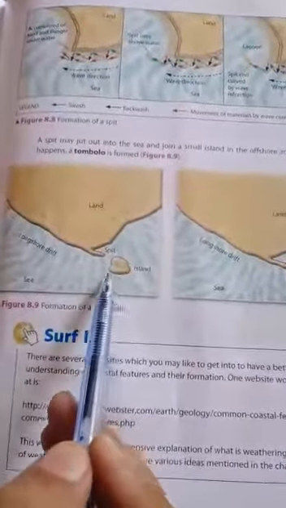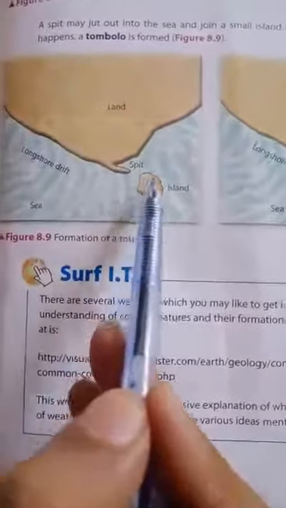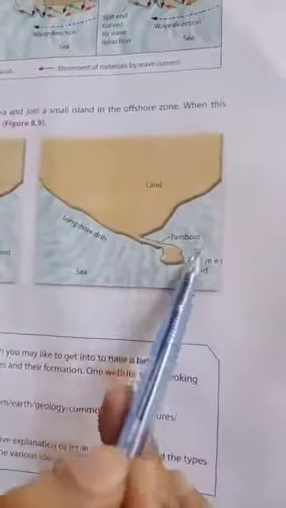Now what is a tombolo? Okay, when the spit increases in length, whenever the spit meets an island, then it tends to form a tombolo like this one.